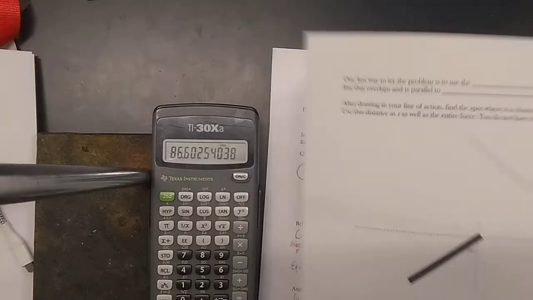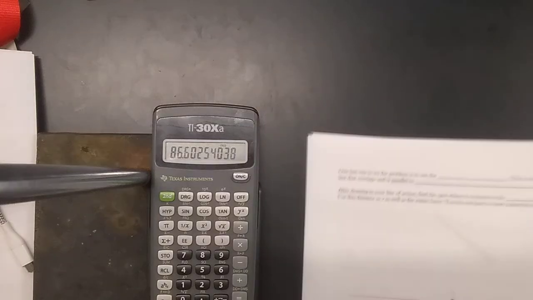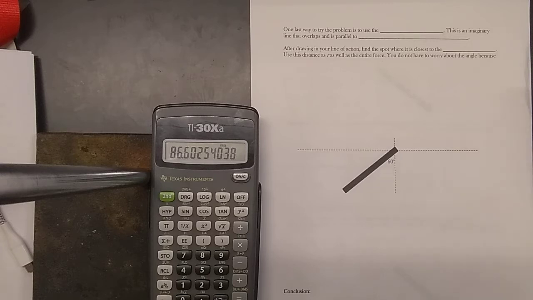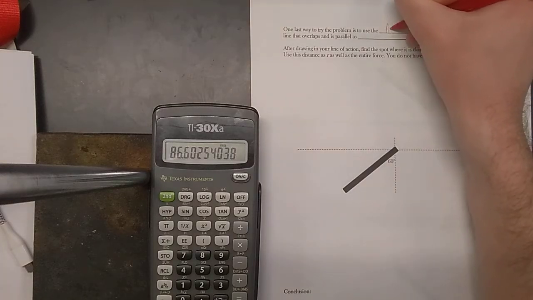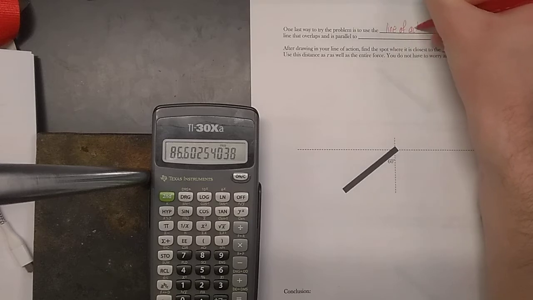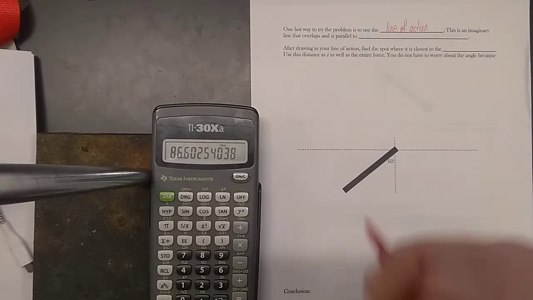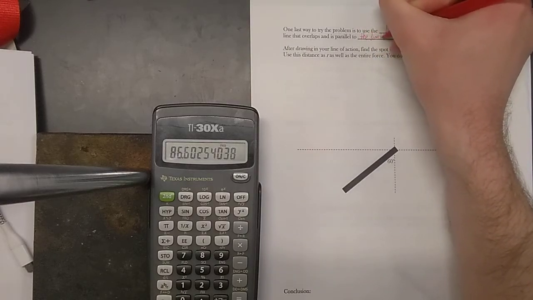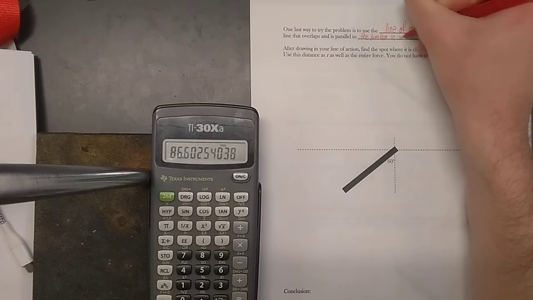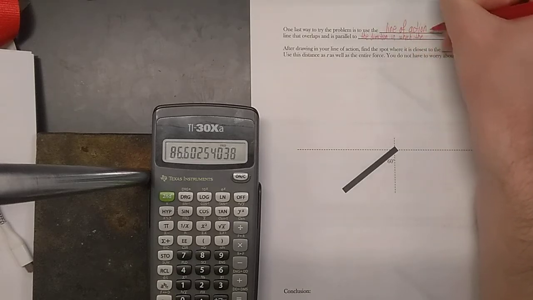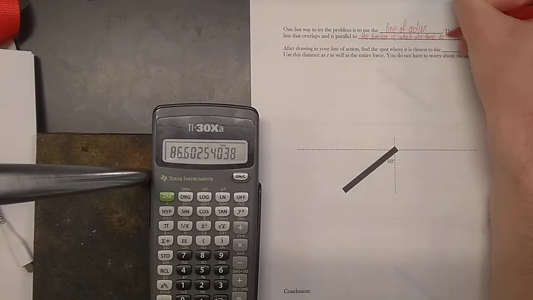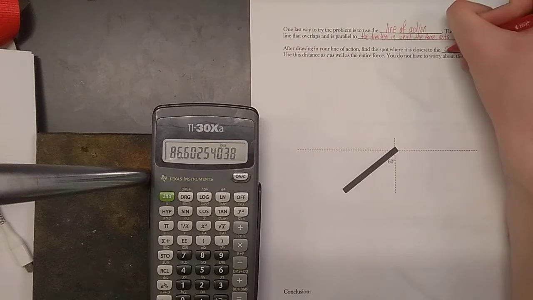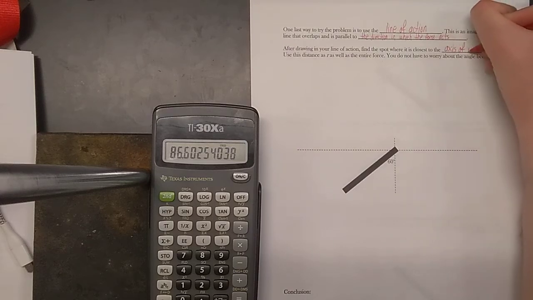I'm going to show you one more method to calculate the torque when the angle between R and F is not very obviously 90 degrees. I alluded to it in a few videos ago. It is known as the line of action method. The line of action is an imaginary line that overlaps and is parallel to the direction in which the force acts. So you draw your line of action, and then you find the spot where it is closest to the axis of rotation.